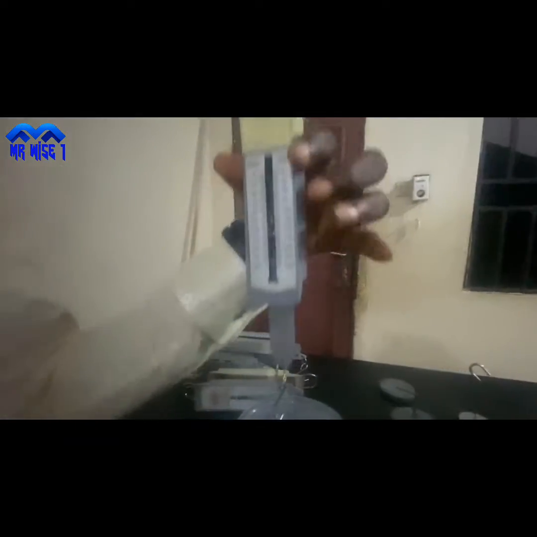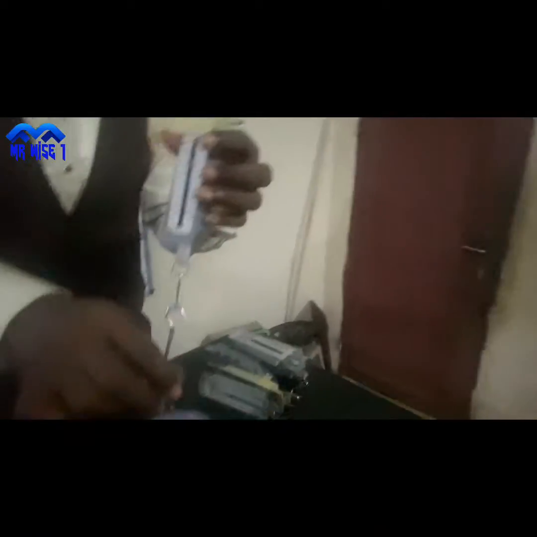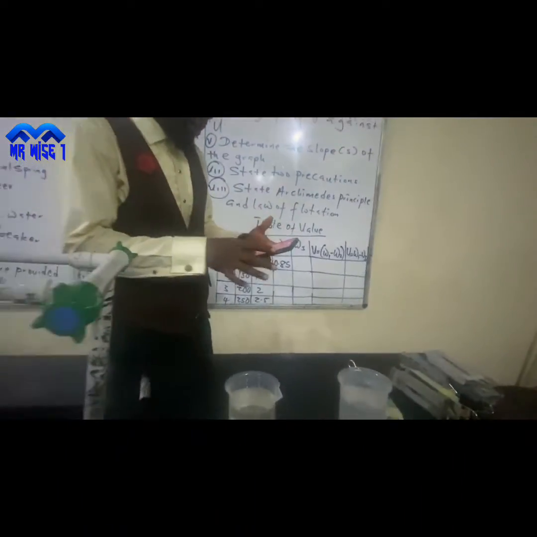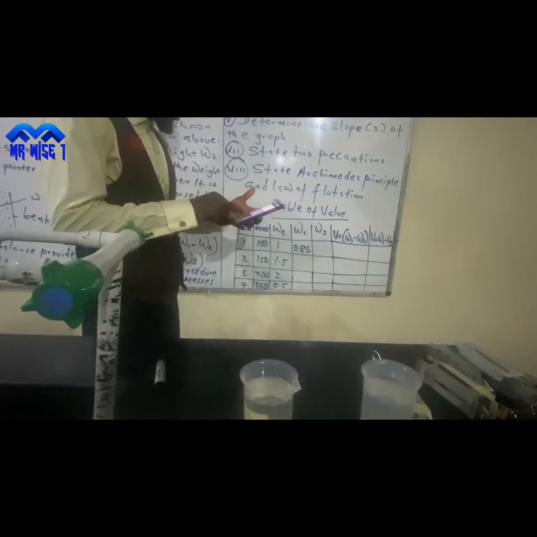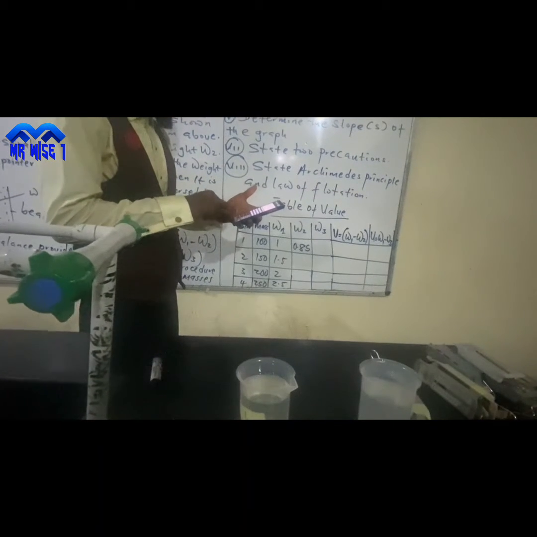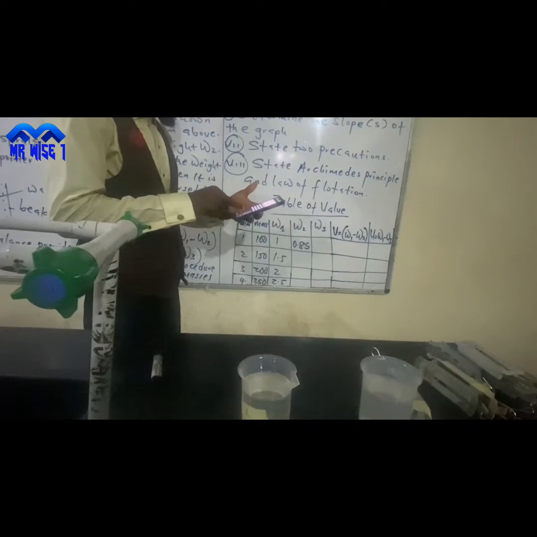So the mass is 130. The same thing I'm going to do. 130 divided by 1000, I have my 0.13. 0.13 times 10, which is 1.3. So this is 1.3.